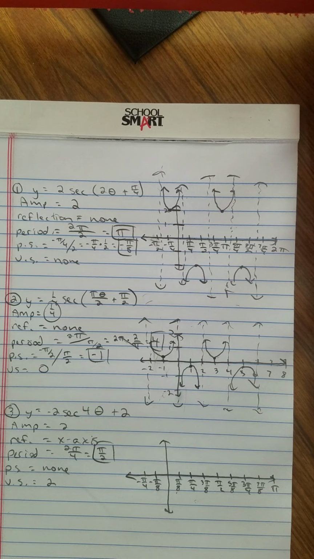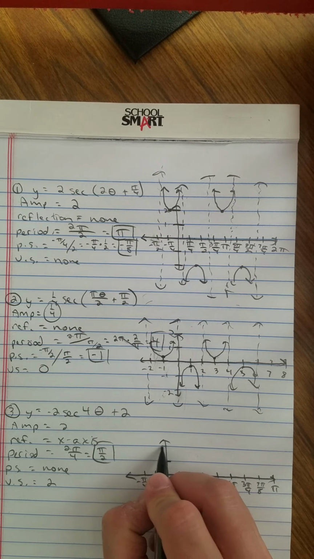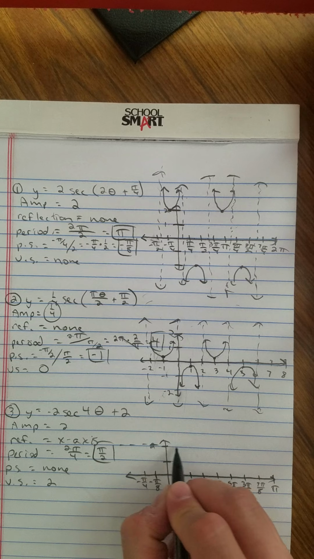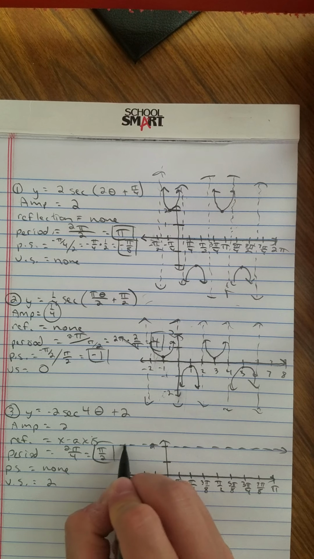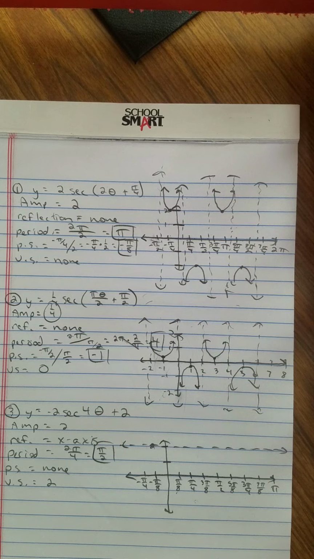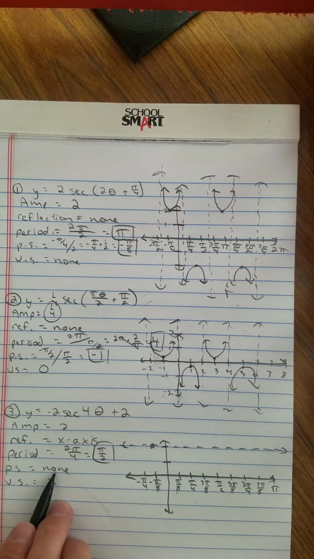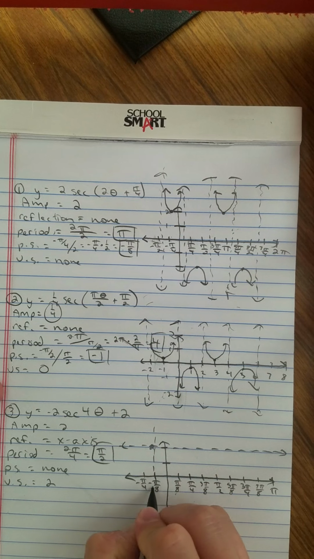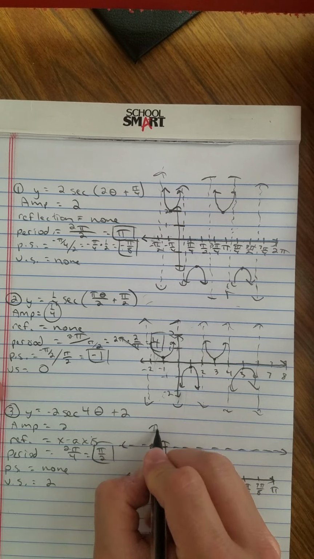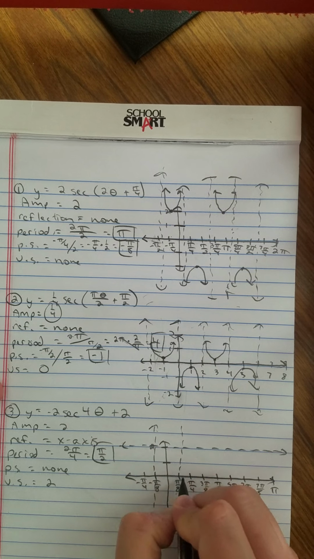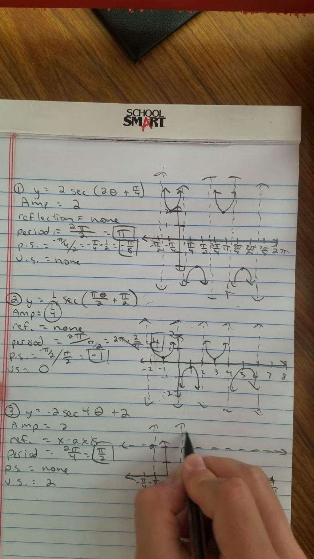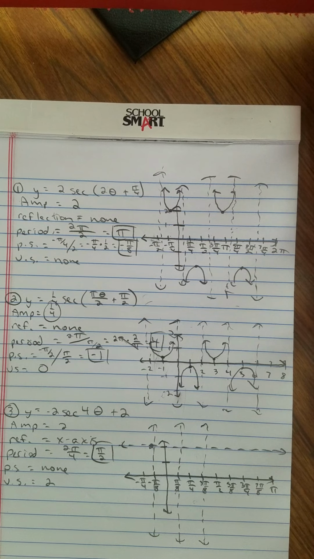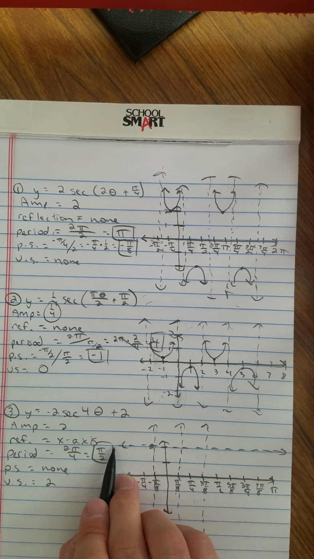So there's a couple weird things that are going to happen here, you guys. For one, my x-axis, or my midline, is going to shift up 2 units. So I am going to draw this imaginary horizontal line in there. The nice thing is my phase shift, there isn't one. So my asymptotes occur where they usually do, at -1, at +1, and at +3. In between these asymptotes is where my first period of my graph is going to take place. But we need to keep in mind, this is my midline.